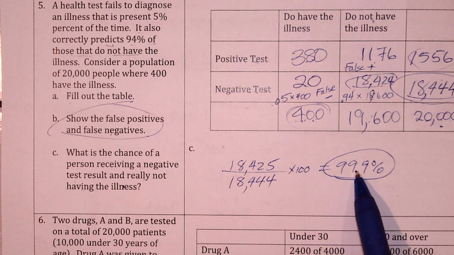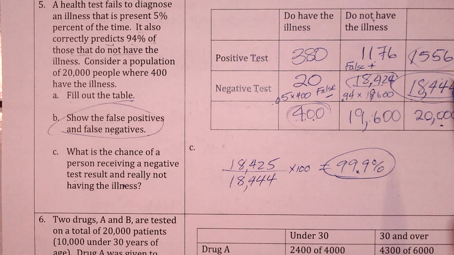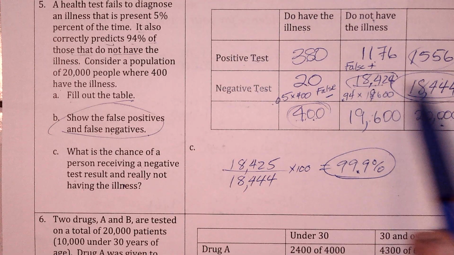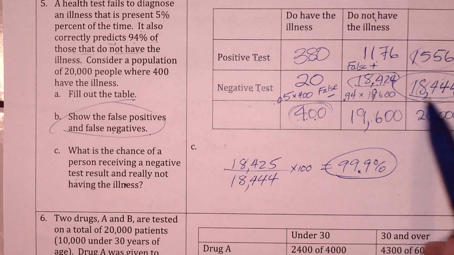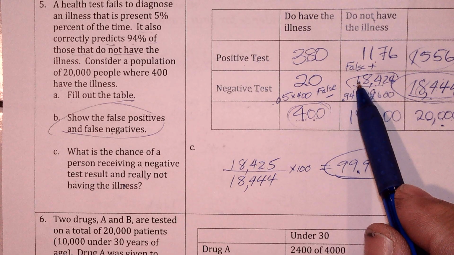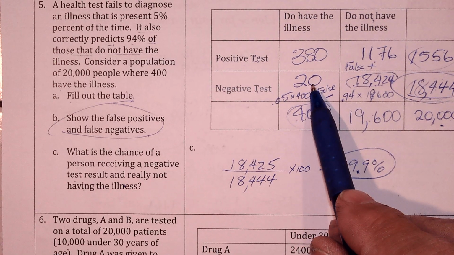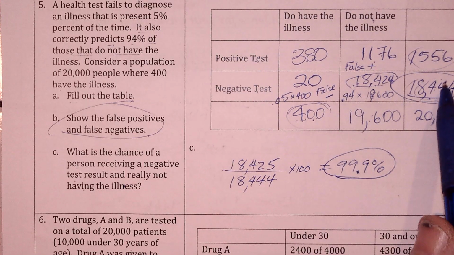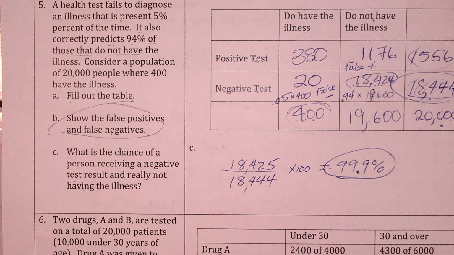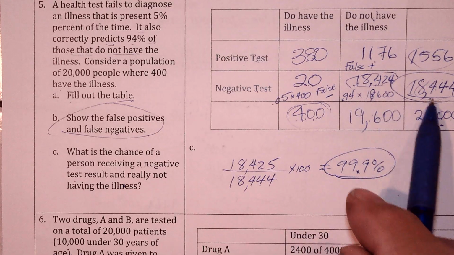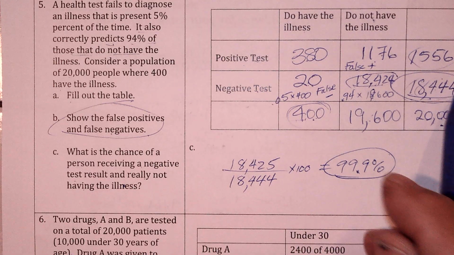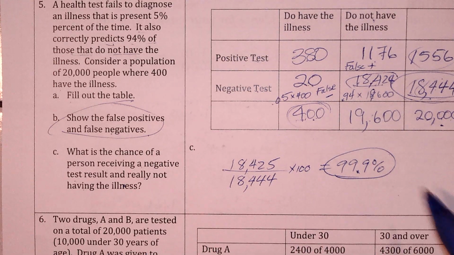Pretty good chance that if they tested negative, that's these guys, that they do not have the illness. 20 of those 18,000s could have the illness, but 18,424 of the 18,444 don't have the illness.